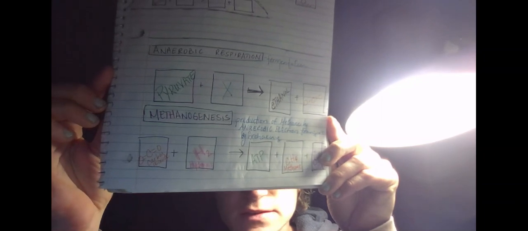All right, so I made a graph. I wrote methanogenesis, production of methane by anaerobic electron transport by archaeans. And then here you have the inputs on the left. That's carbon dioxide and hydrogen. And then we're making ATP, methane, and water.